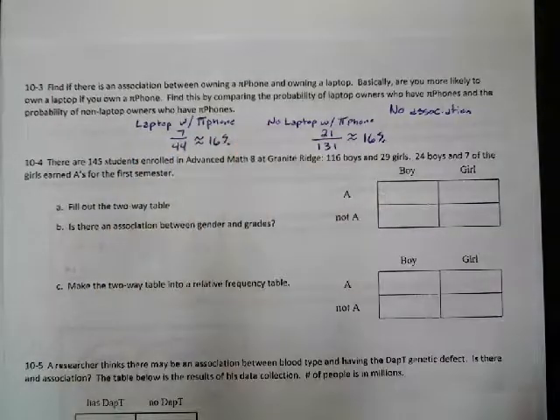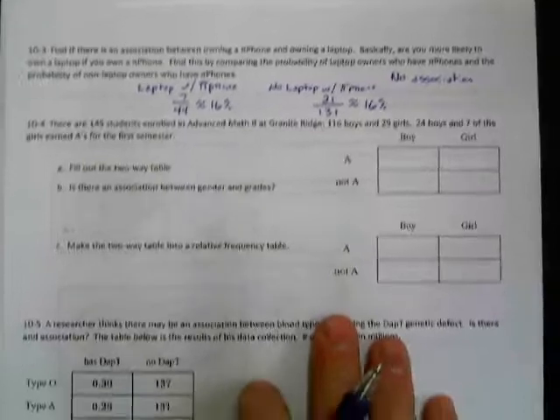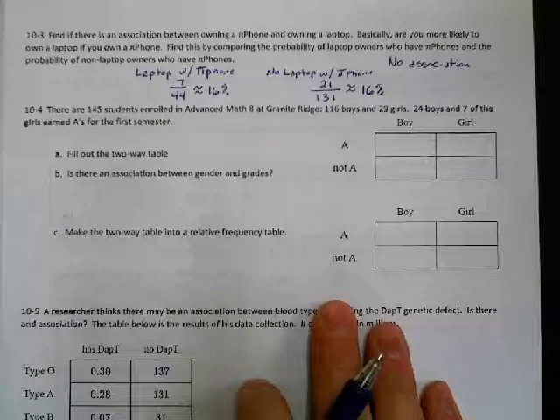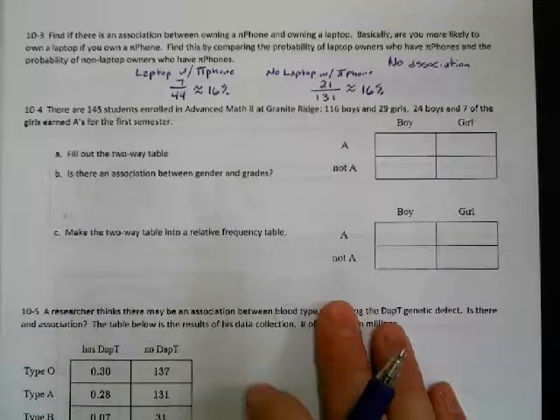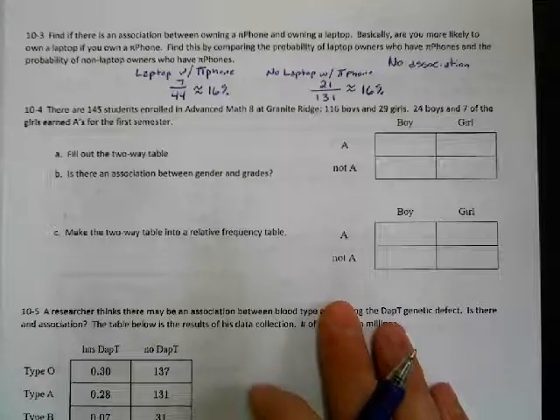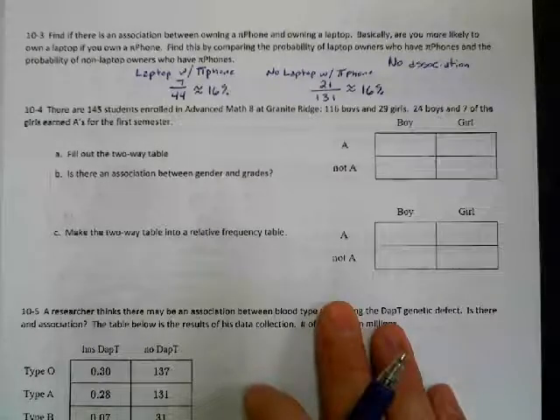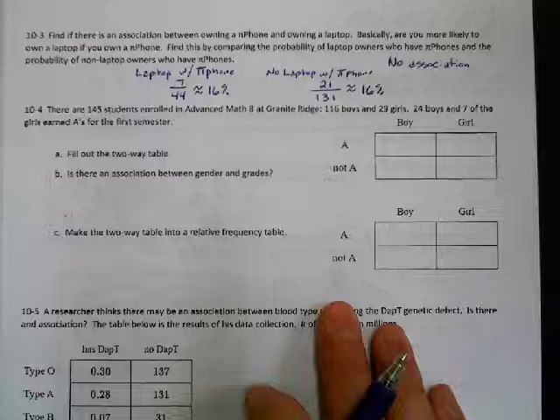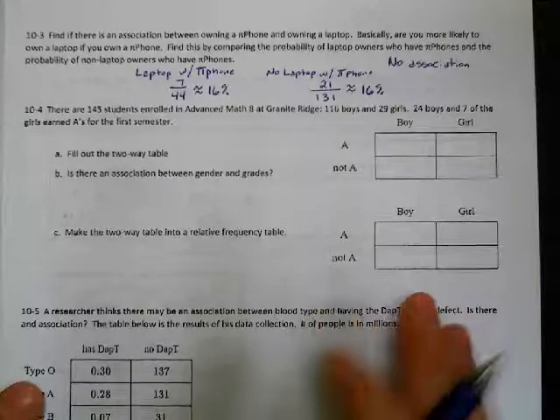Next one. 145 students are enrolled in Advanced Math 8 at Granite Ridge. 116 are boys, 29 are girls, 24 of the boys, and 7 of the girls earned A's for the first semester. All right, let's fill in our numbers. 145, that's our grand total. We'll put it over here.